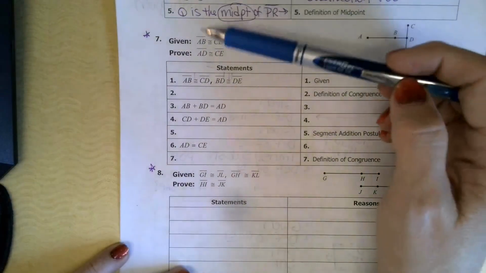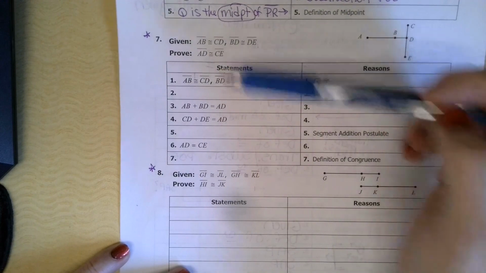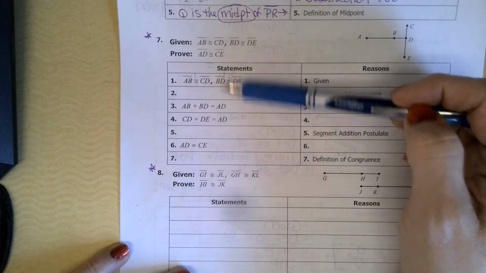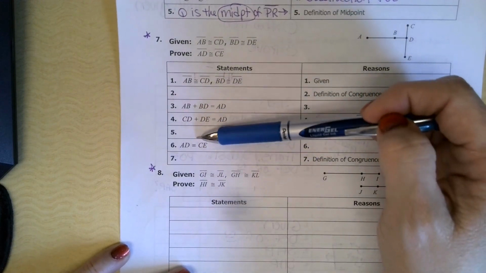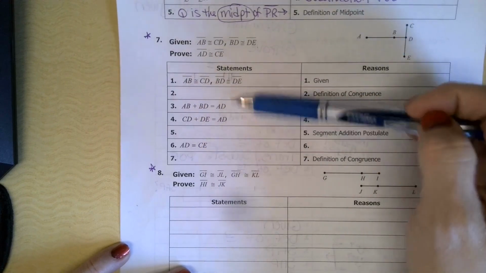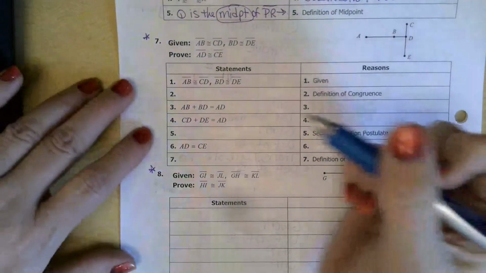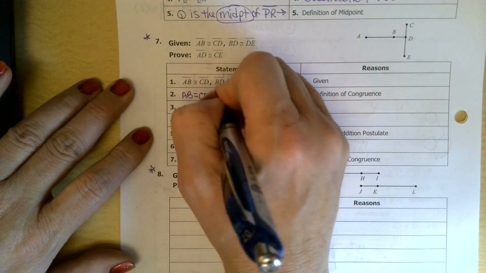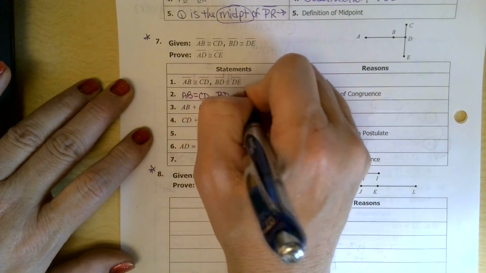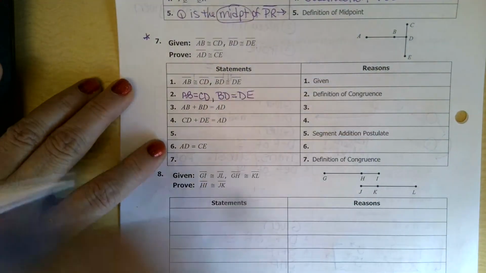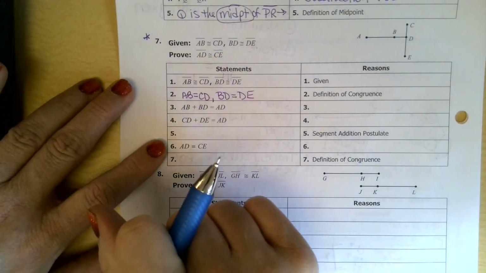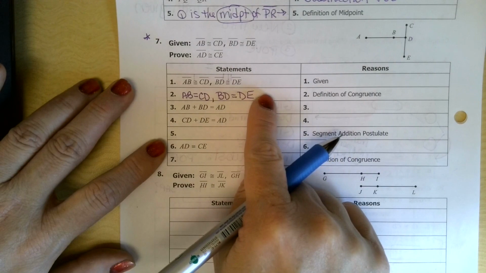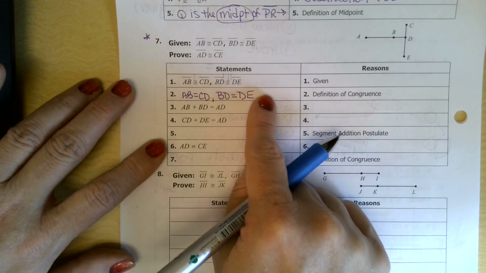So we are going from congruent to congruent. So I'm going to use that definition of congruence to be able to do the work with equality signs. So we're going to rewrite this without the congruent, and it's equal, and that's definition of congruence. Easiest thing other than reflexive that you will ever get in a proof.